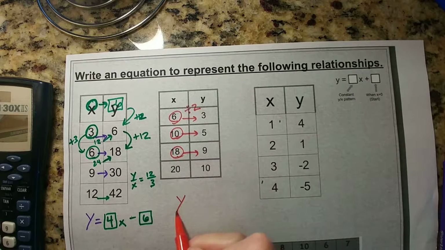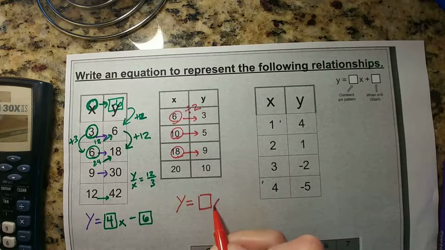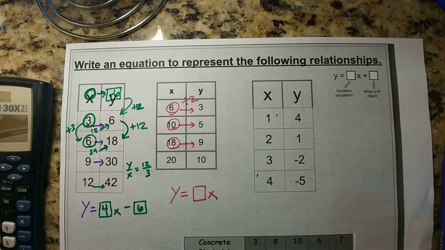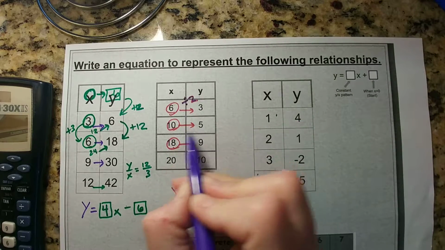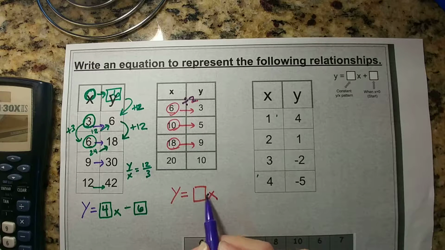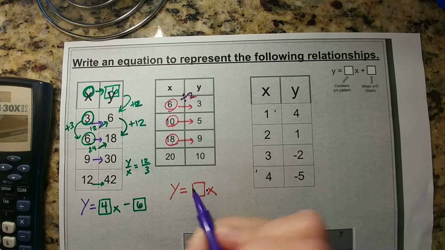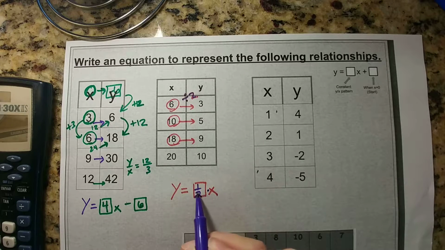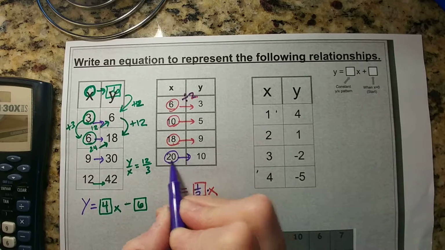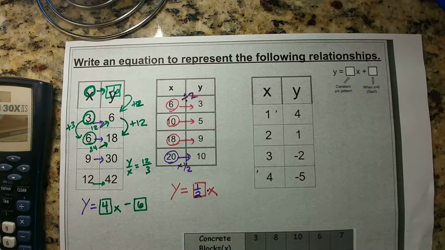Because remember, our function rule says y equals some number times x. So I have to think about, okay, if this is dividing by 2 to get across the table, what's that the same as multiplying by? Yeah, you're right, 1/2. So the rule here is to get y, I take x times half. So take the x, multiply it by half, and I get the y.